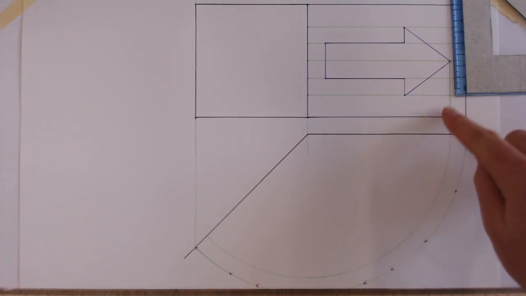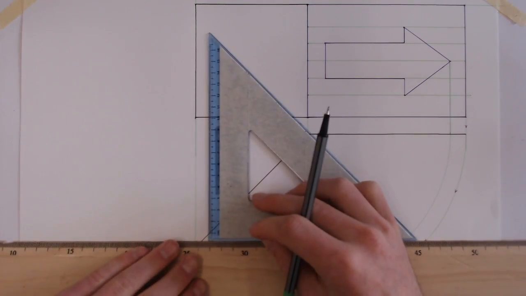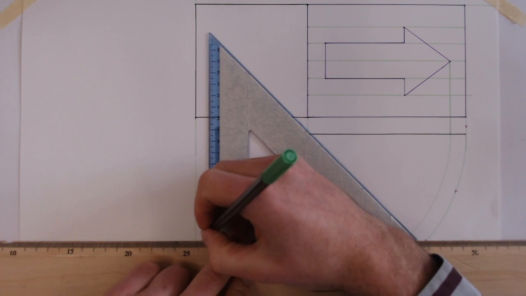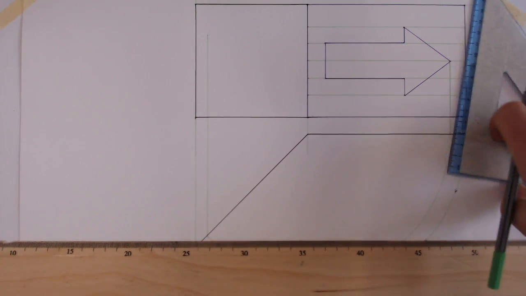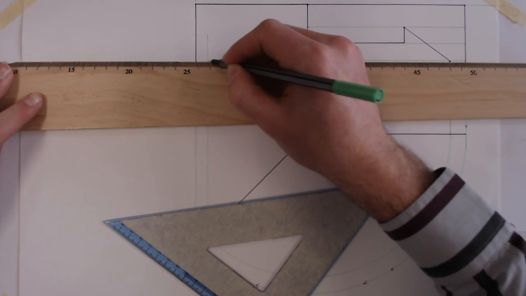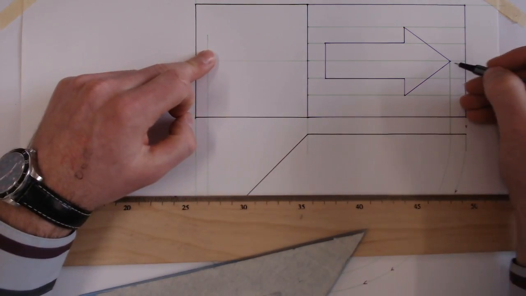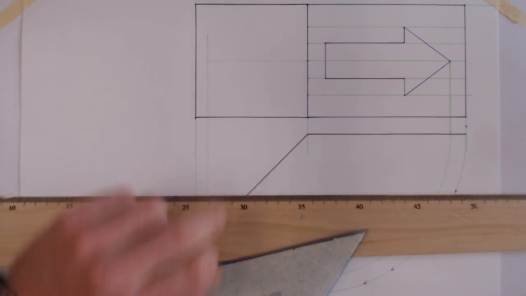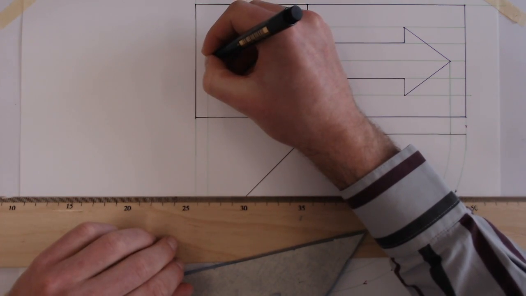Rotate it around. Draw it straight up. Where that point hit, so we brought it over and around, that's one of our points. That's one point there.